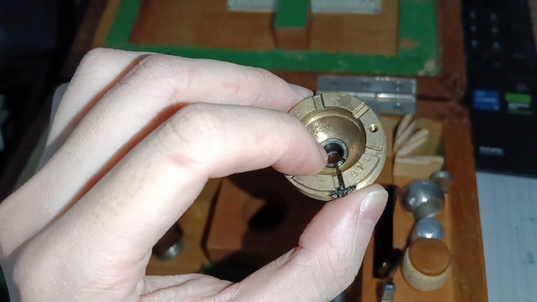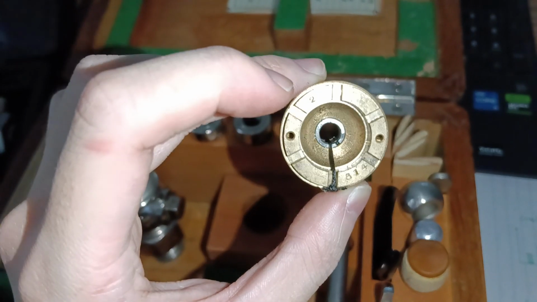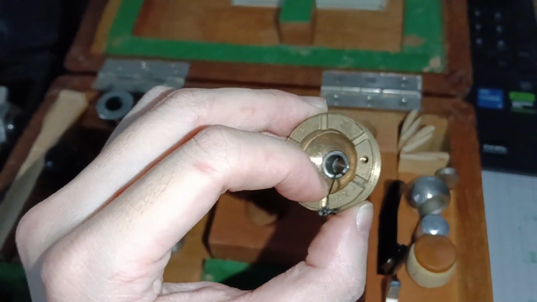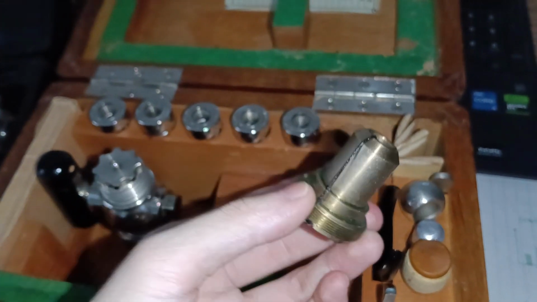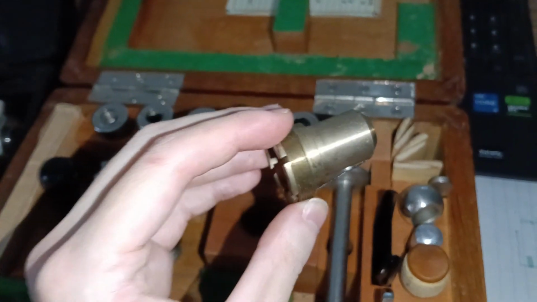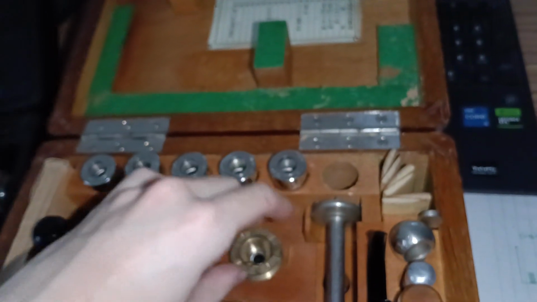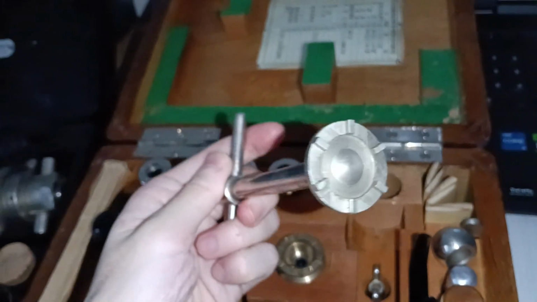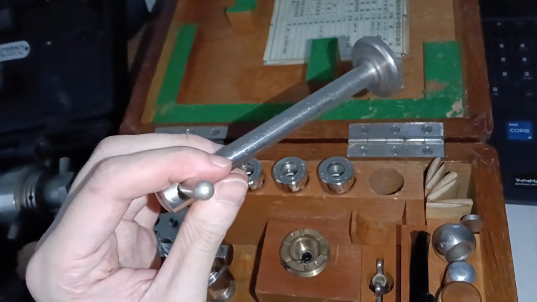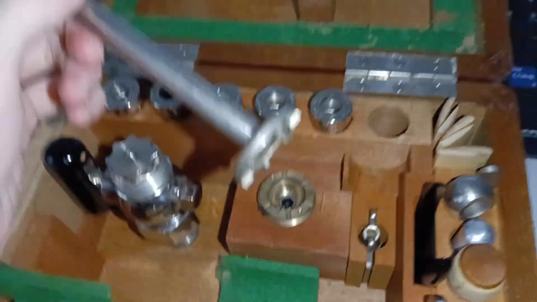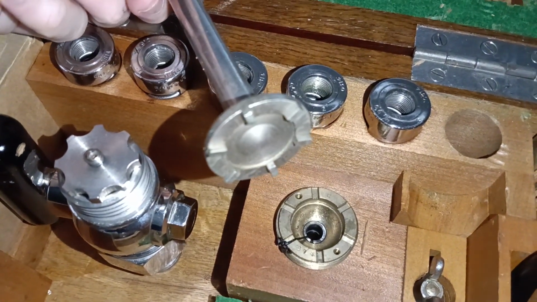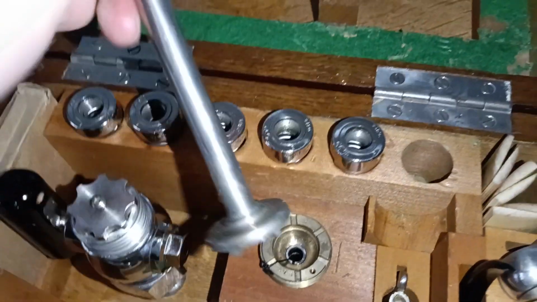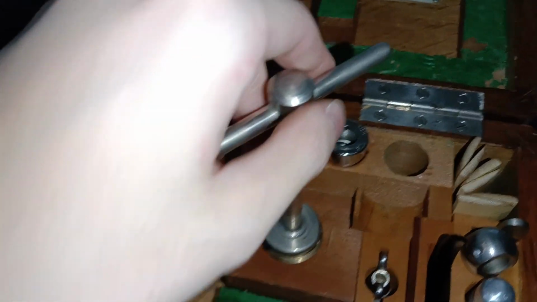It is hollow inside, because there will be a screw covering it, connecting to the piston rod. So this is the piston. So what is this tool here? What is this one?